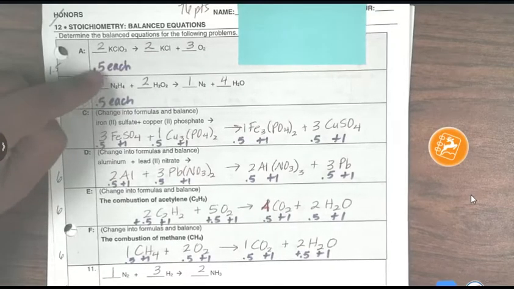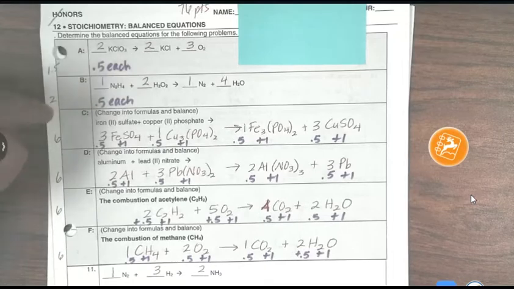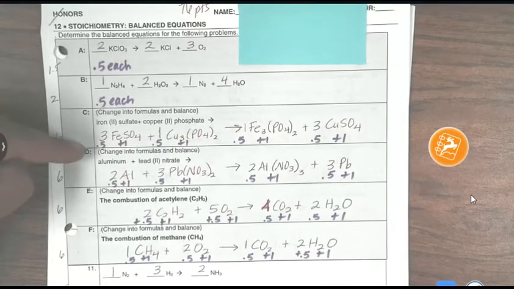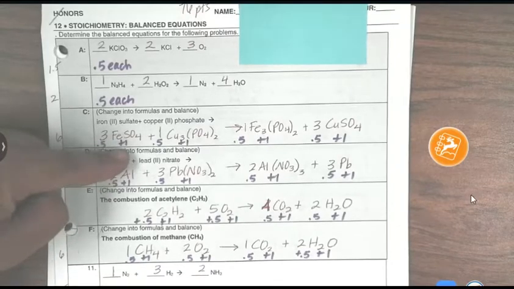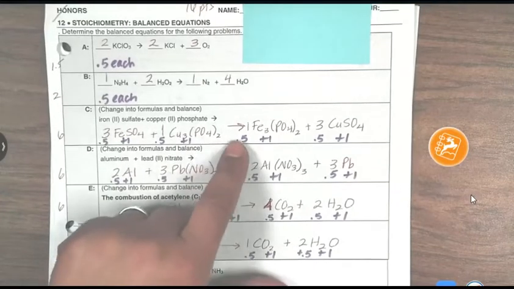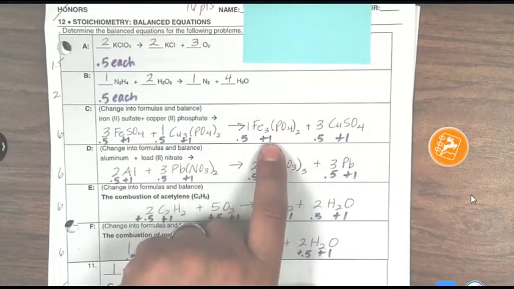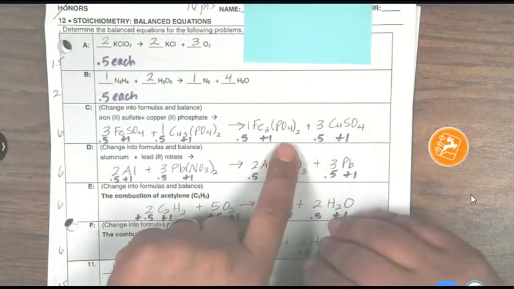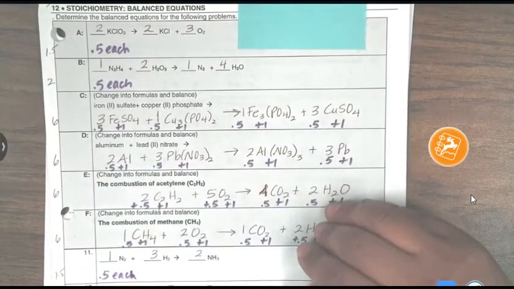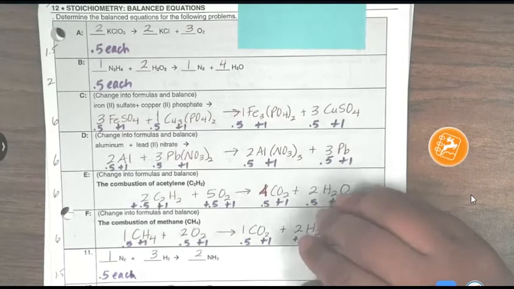All right, so here we go. A is 2, 2, 3. B is 1, 2, 1, 4. C is 3 FeSO4 plus 1 Cu3(PO4)2, arrow 1 Fe3(PO4)2 plus 3 CuSO4. D is 2 Al plus 3 Pb(NO3)2, arrow 2 Al(NO3)3 plus 3 Pb.